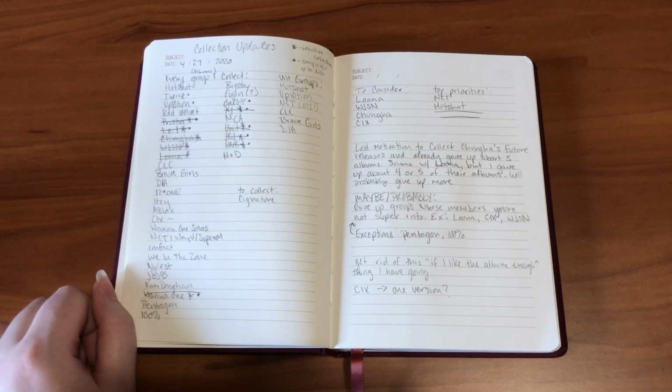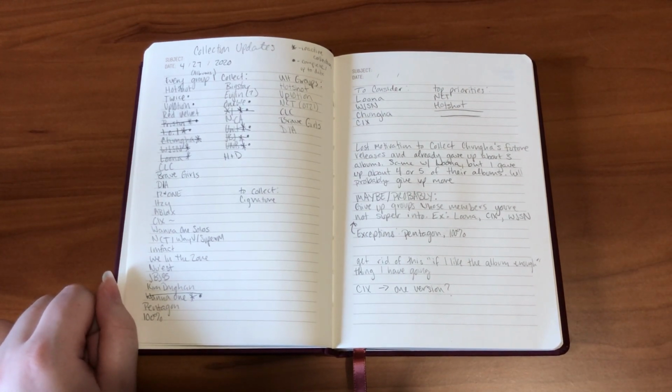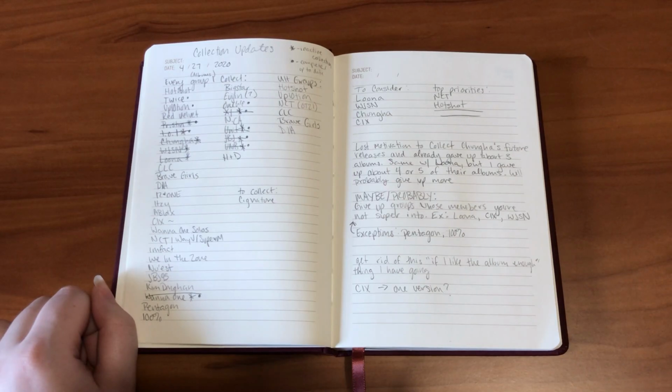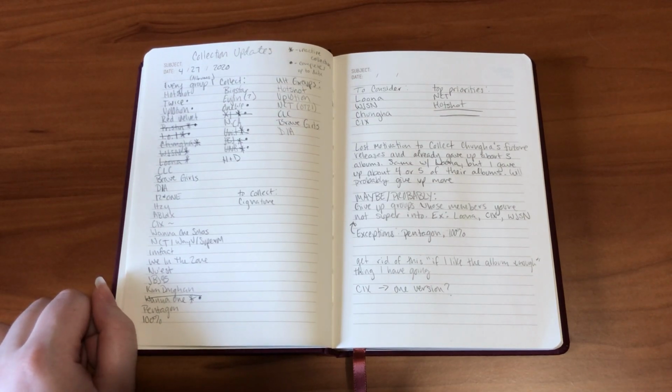I only have 3 albums of them, and I was thinking about getting rid of them, but then I'm like, well, no, I really like those albums. But then also I think if I just keep 1 or 2 of their albums and move on, that'll be fine. So like I said here, I need to give up collecting groups whose members I'm not super into. Examples of that are what I've already discussed, like LOONA, CIX, WJSN.